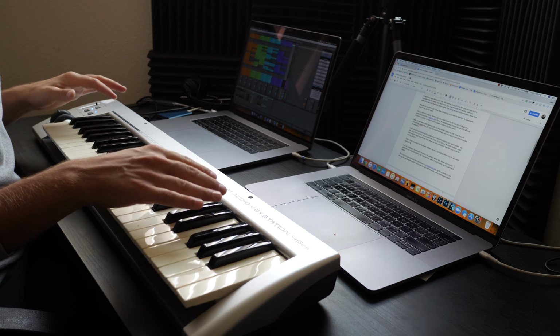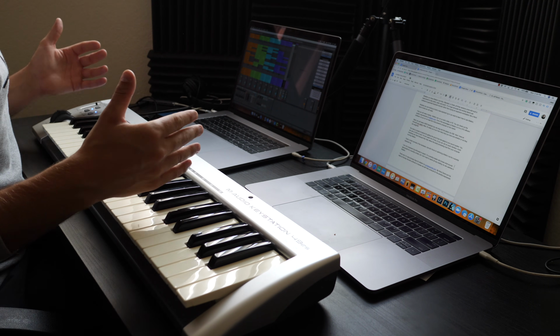The one I have here is the M-Audio Keystation 49ES, and at our church we actually use the M-Audio Hammer 88. So it's a full-size, weighted, 88 key keyboard, and I think it costs around $400. But a little keyboard like this, you could easily get used for less than $100.